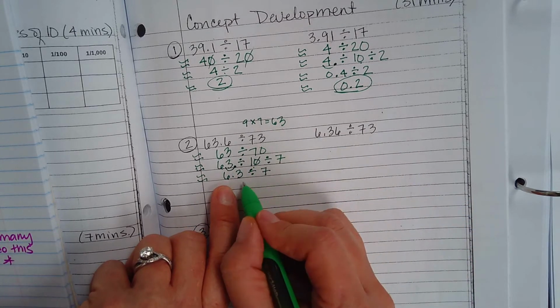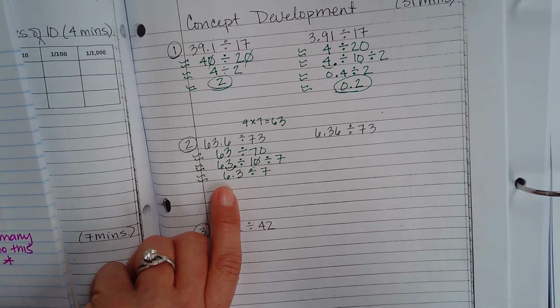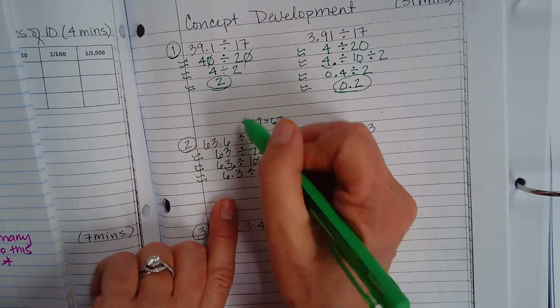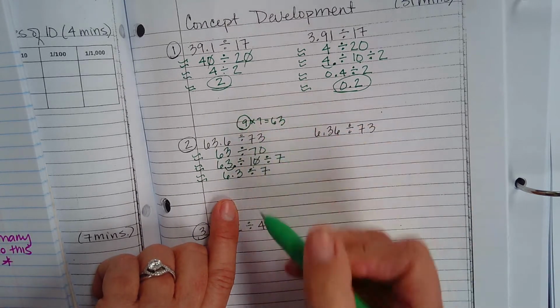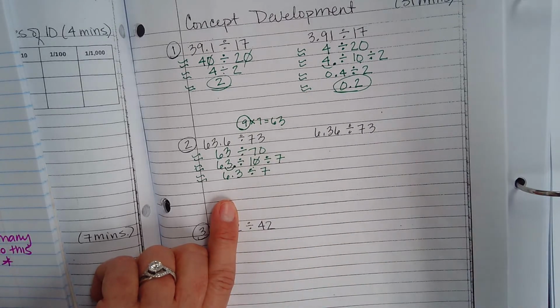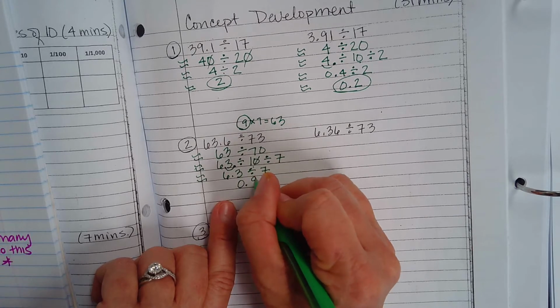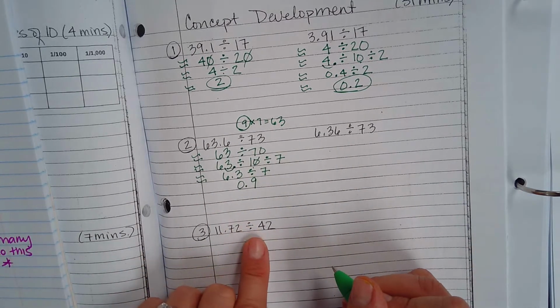And how many numbers are going to be behind the decimal in your answer? Yes, 1. So you know your answer is going to be 0.9, right?